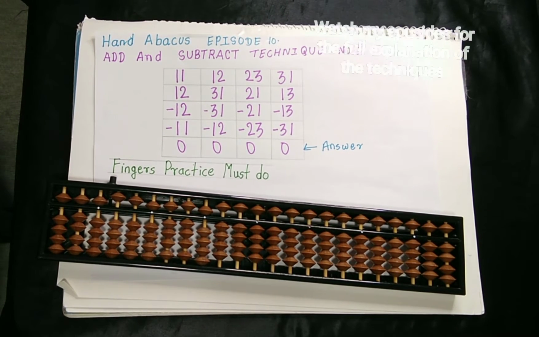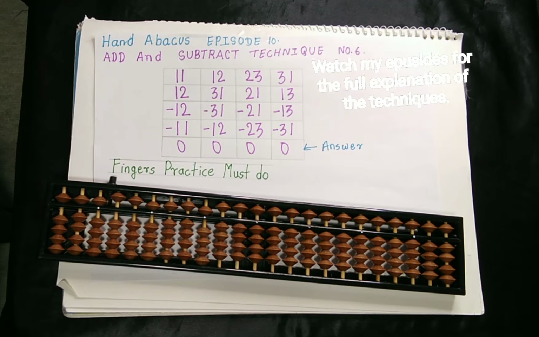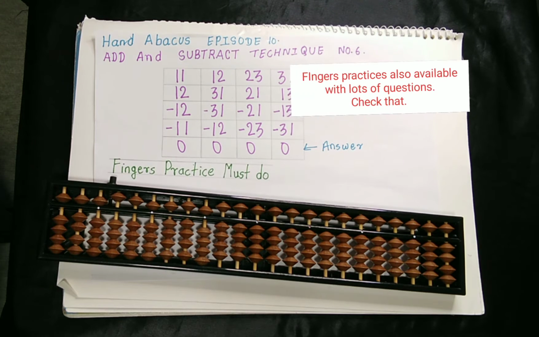After a long time, I'm uploading another technique. So let me summarize. We learned add and subtract under 4, add and subtract under 9, how to borrow 5, how to borrow 10, and 3-step add and subtract. We did lots of practices also. If you didn't watch those videos, please go to my channel and check my playlist or videos.